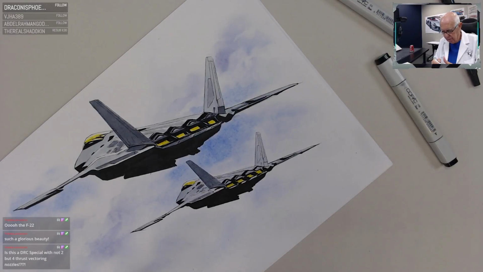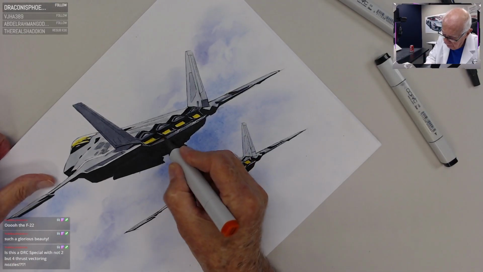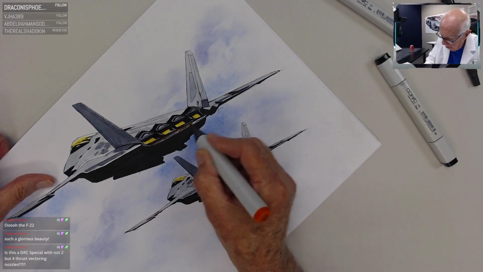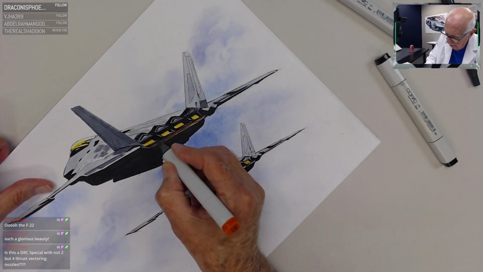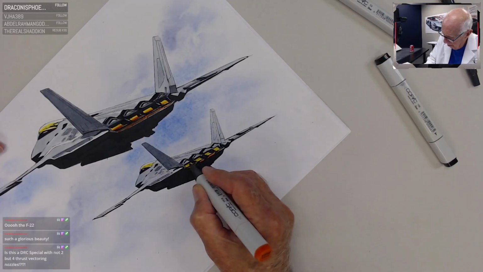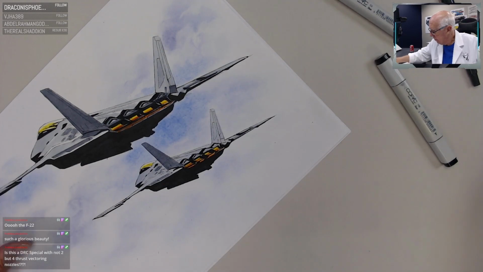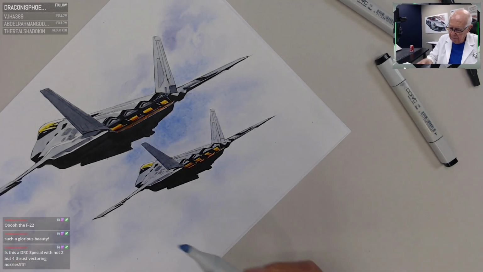Back, have a little bit of cheer down below. Blend this out a little bit. Let's put a little bit of sky tone in this guy.